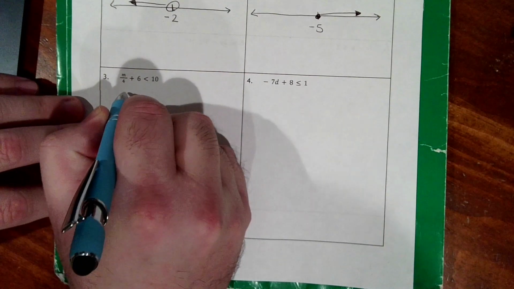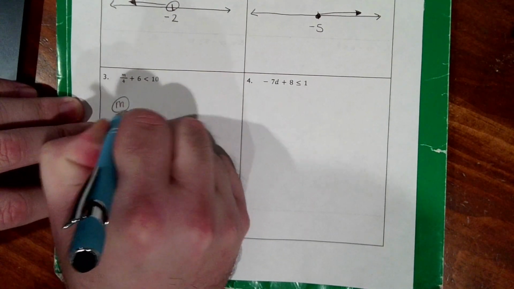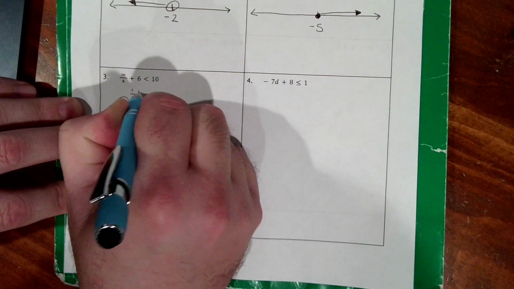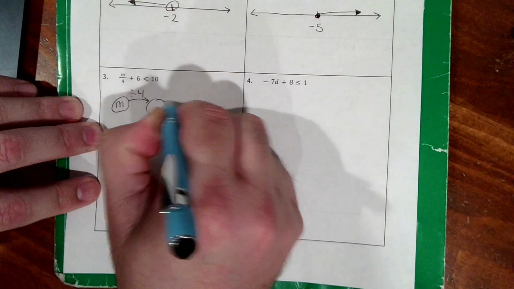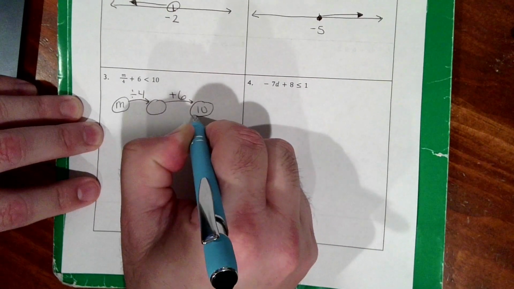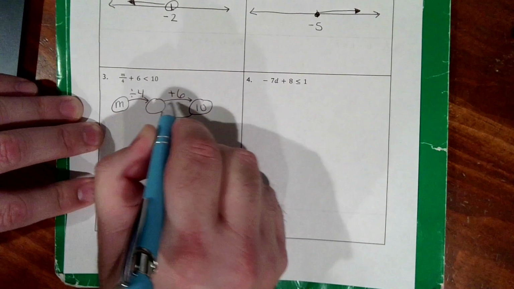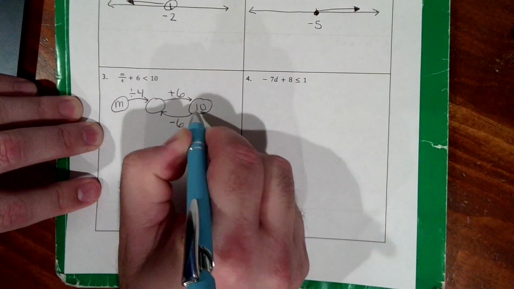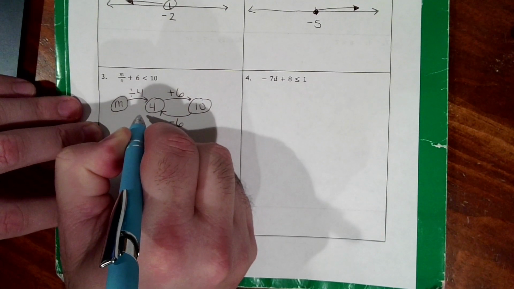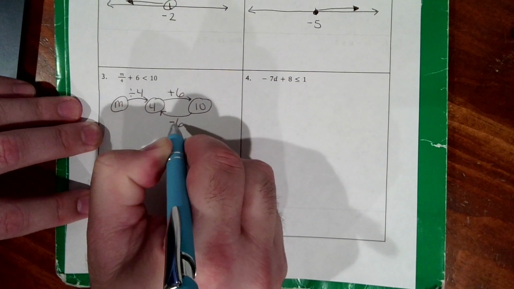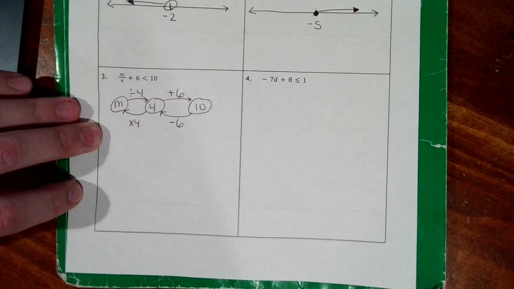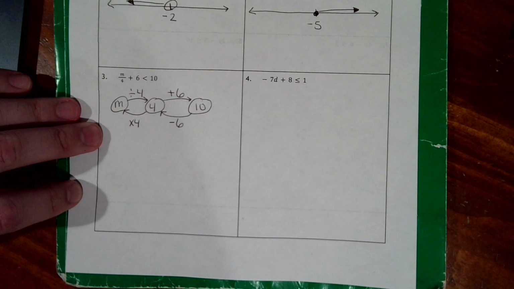Alright, I'm going to make a flow chart for this problem. So M goes in the bubble, and then you divide by 4, and then you add 6, so going backwards we subtract 6 to get 4, and then we multiply by 4 on our last step, and 4 times 4 is 16.